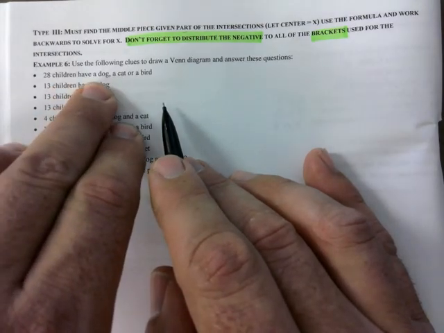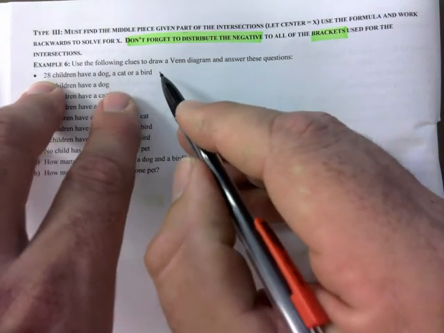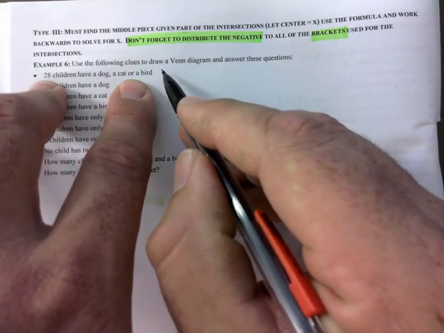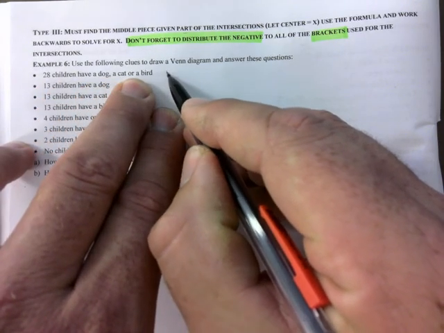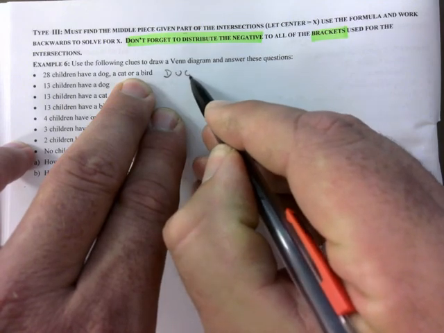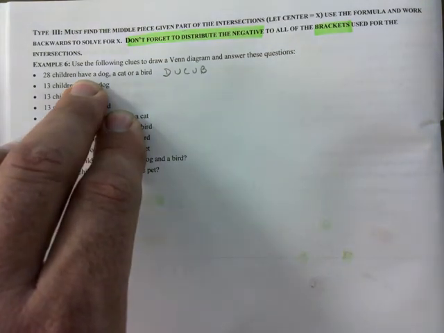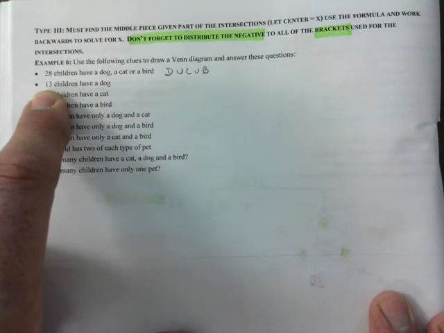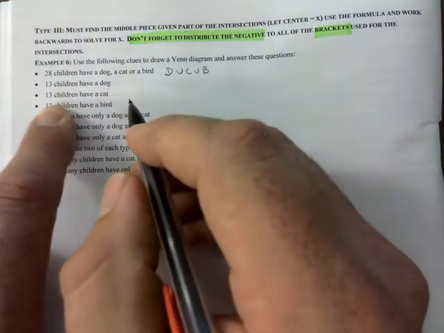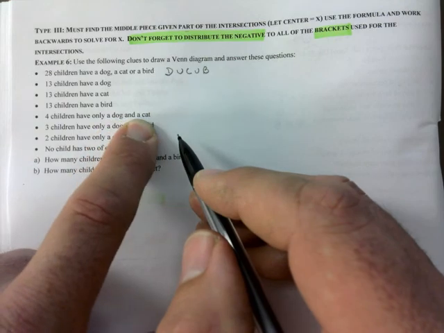28 children, you have a dog, a cat, or a bird. What is this talking about if we asked you for proper notation? 28 have a dog, cat, or bird. We would go dog or cat or bird. So it's basically if you were to unite all of the sets, it's everything inside those sets that they're telling you about. 13 children have a dog, right? 13 have a cat, 13 have a bird. 4 children only have a dog and a cat.